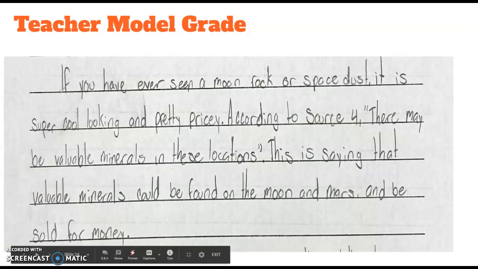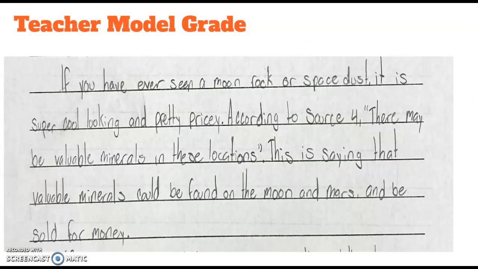If you have ever seen the moon rock in space or space dust, it is super cool looking and pretty pricey. According to source 4, there may be valuable minerals in these locations. This is saying that valuable minerals could be found on the moon and Mars and be sold for money.